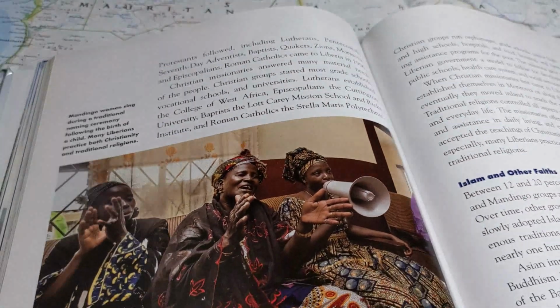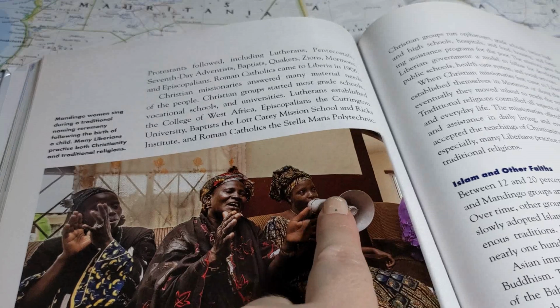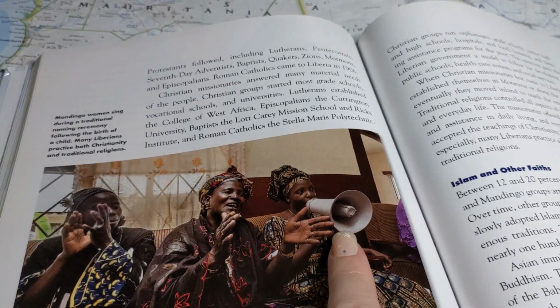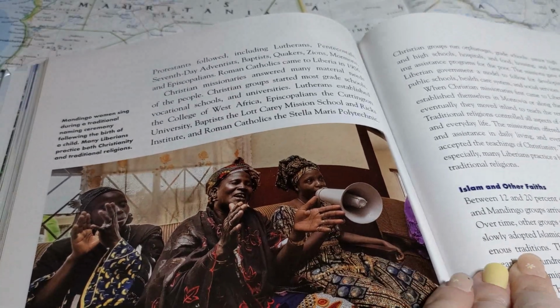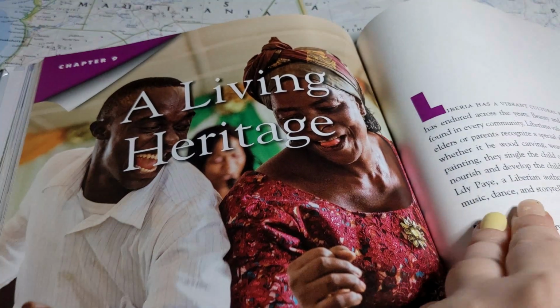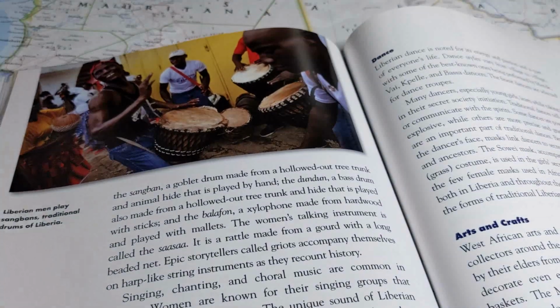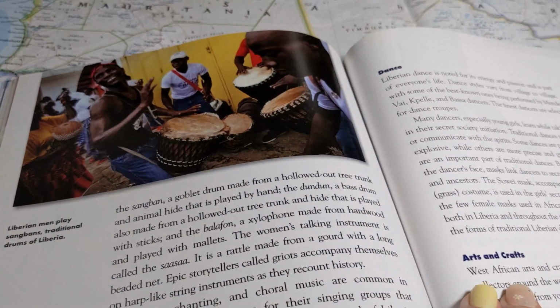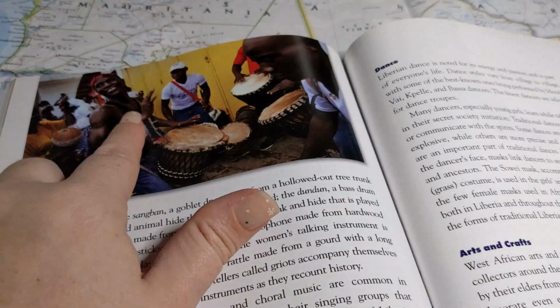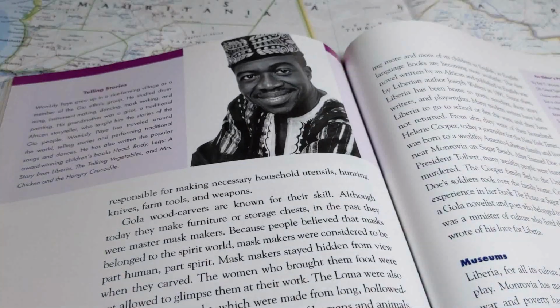Let's see. Looks like they're doing some kind of chanting based on the megaphone here. Yeah, this is for the birth of a child, it says. The Mandingo ceremony. They're dancing, and drumming. He's having a great time.